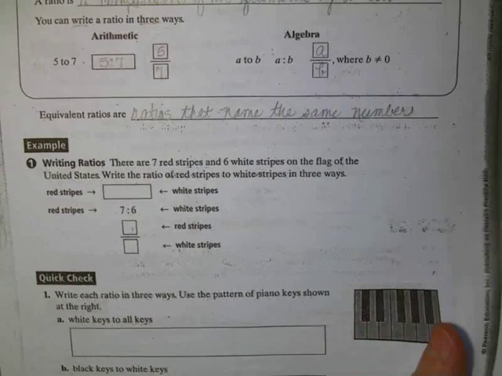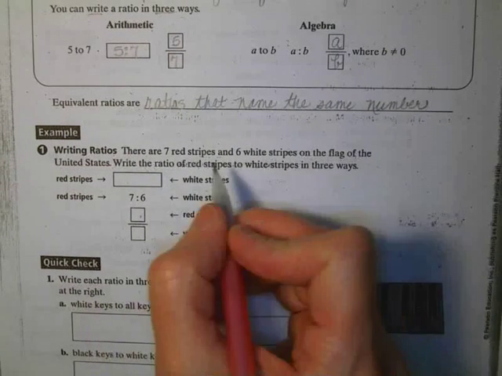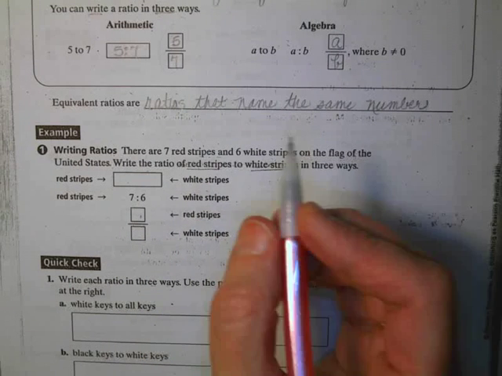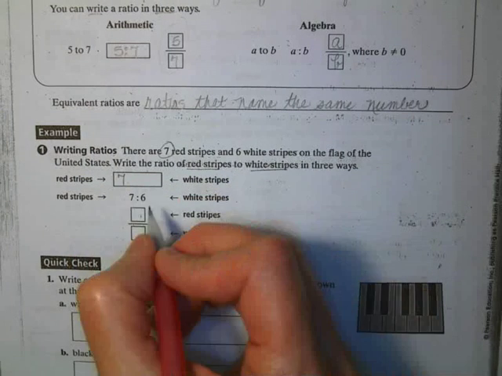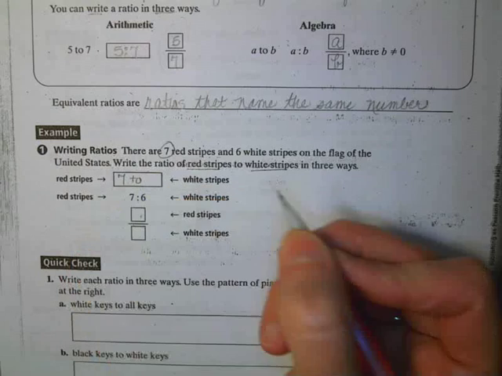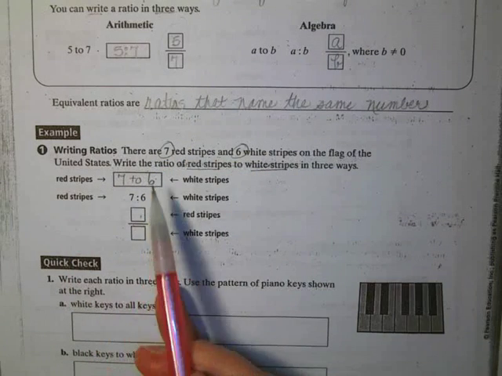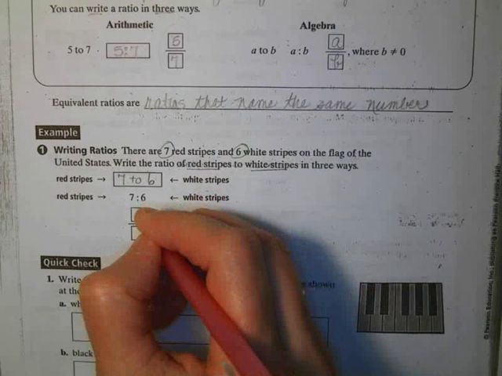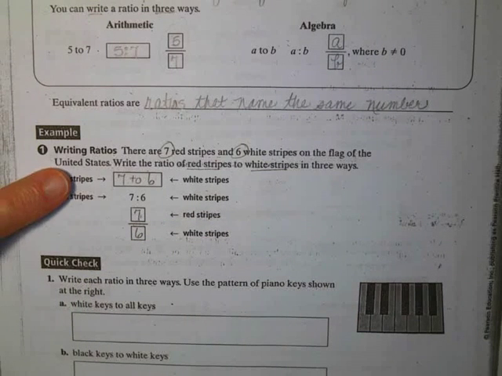Writing ratios. There are 7 red stripes and 6 white stripes on a flag of the U.S. Write the ratio of red stripes to white stripes in 3 ways. So there are 7 red stripes, so I'm going to write 7. I already have a colon here, so I'm going to write the word "to" in between. There are 6 white stripes. So that's one way to do it. I can write it with the colon. The first number is always going to be your top number, so 7 to 6, and in a fraction, 7/6. So these are your 3 ways to write it.